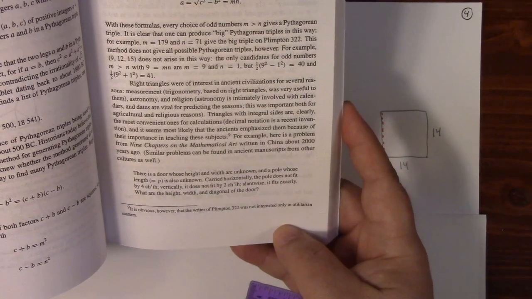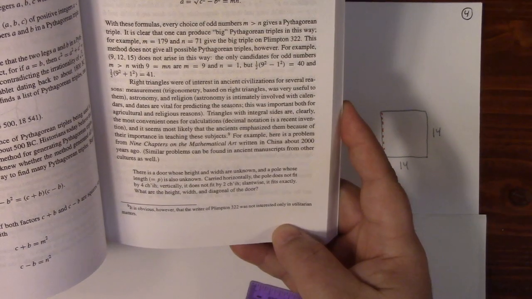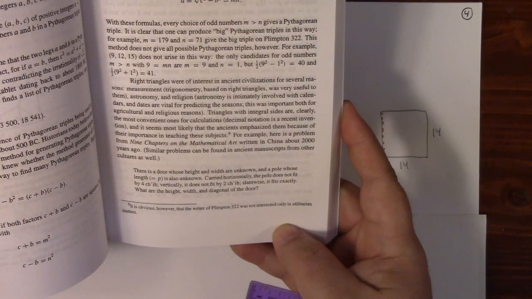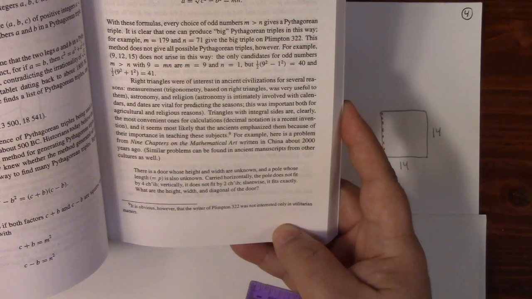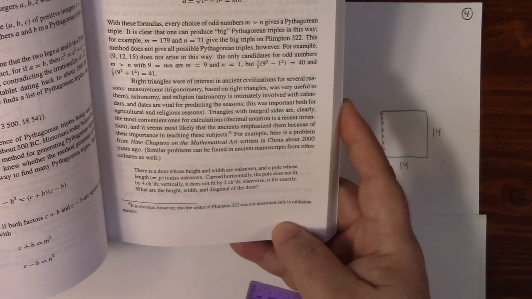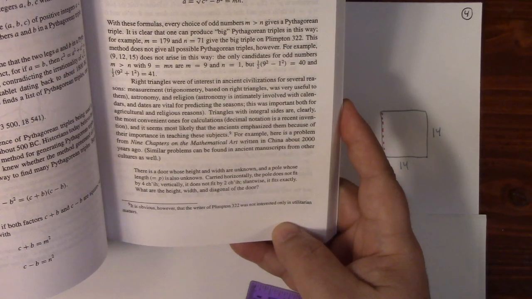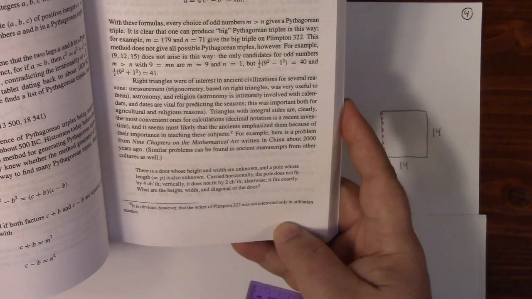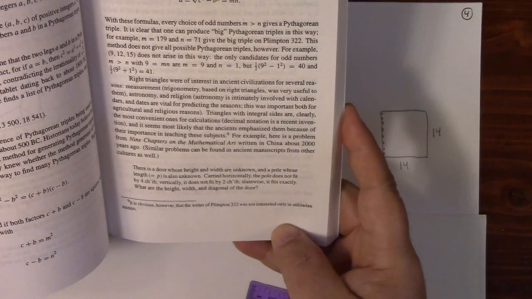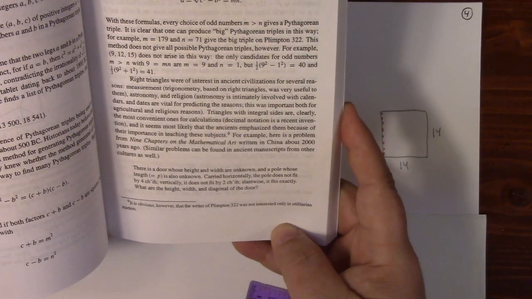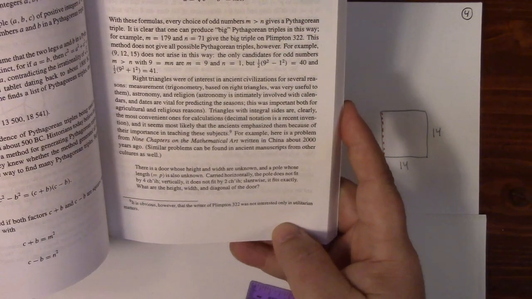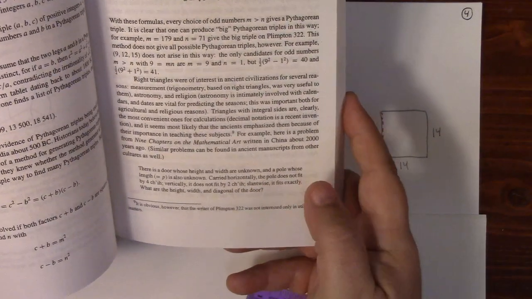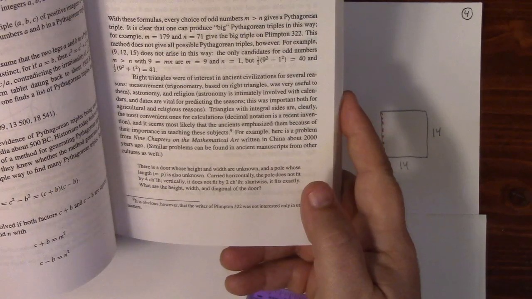There is a door whose height and width are unknown, and a pole whose length is also unknown. Carried horizontally, the pole does not fit by, I don't know, vertically, and it does not fit by slantwise. It fits exactly. I'm missing something about that typesetting. Sorry, guys. What are the height, width, and diagonal of the door?